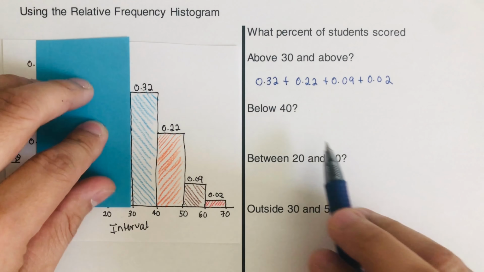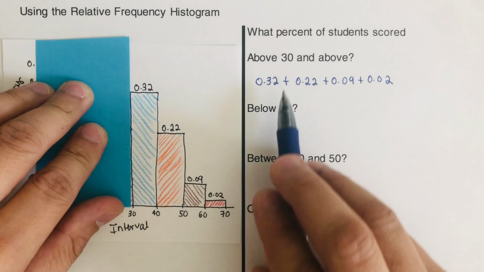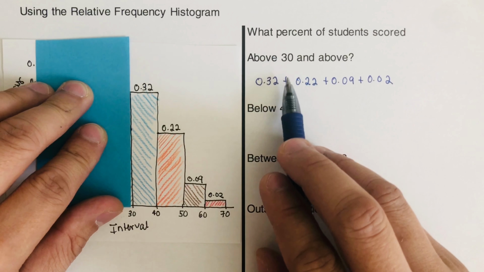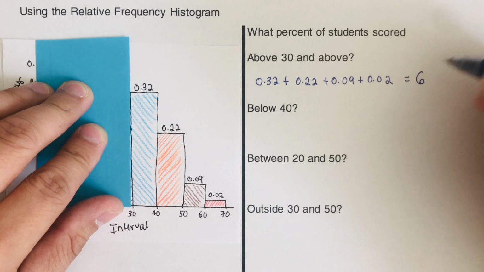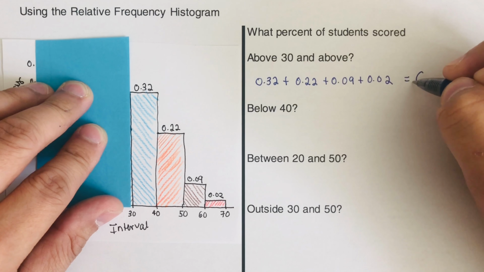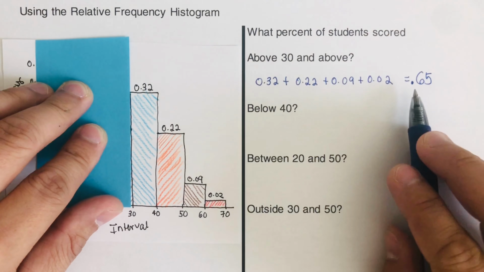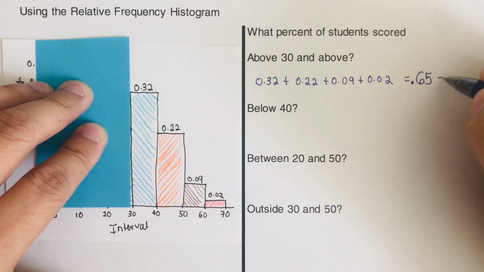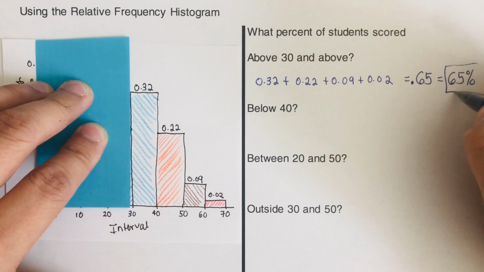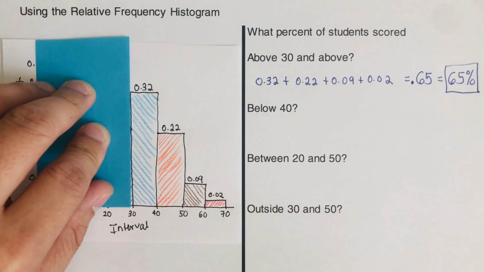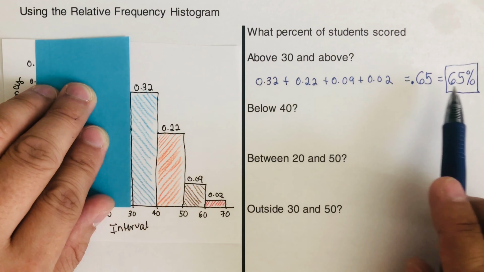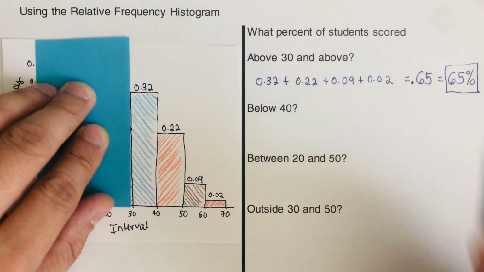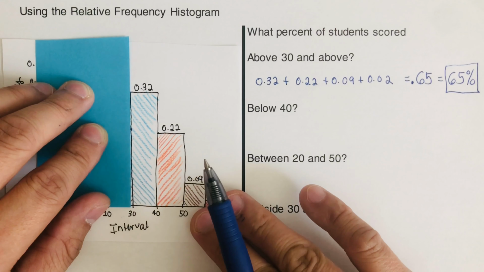Okay, so if we add all of these numbers that we have here, because that is 30 and above, then we can go ahead and get the value as 0.65, or pretty much this is 65%. So this means that with the given data, we would be able to see that students that scored 30 and above is actually 65%. Now let's have the ones that are below 40.